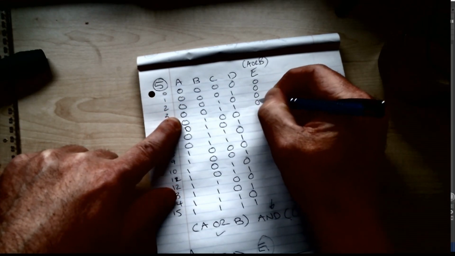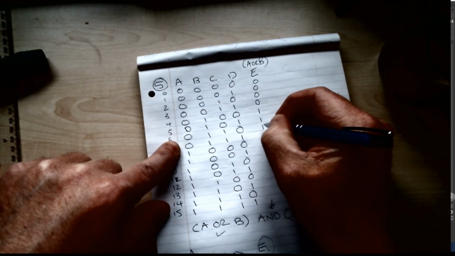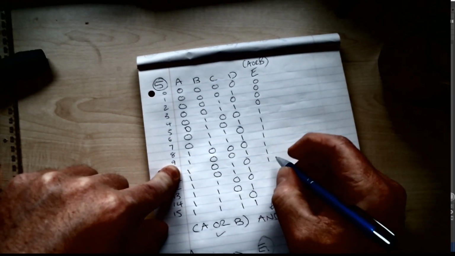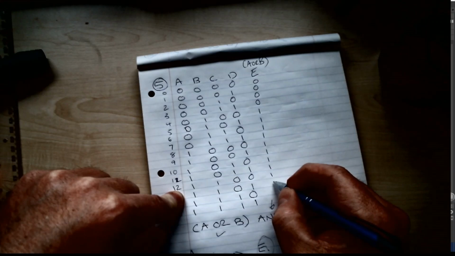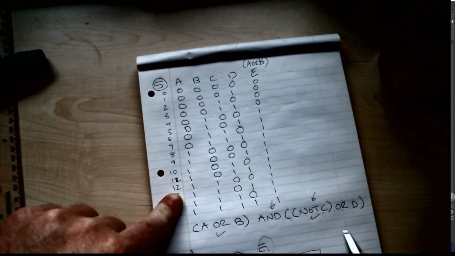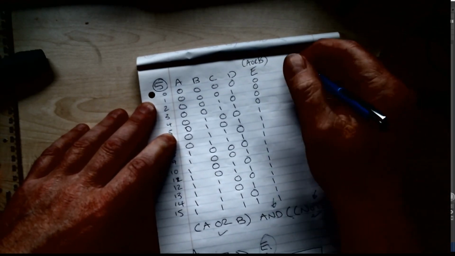Okay, so there's a 1 there, a 1 there, a 1 there, 1 there, 1 there, 1 there, 1 there, 1 there, 1, 1, because it's not the exclusive OR, it's just a regular, normal OR.